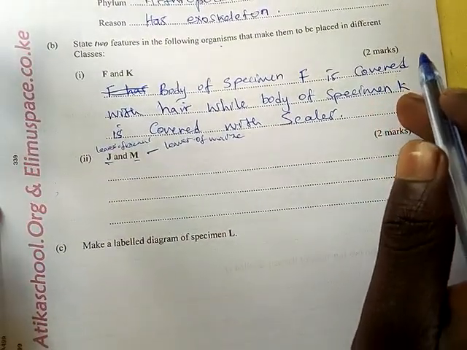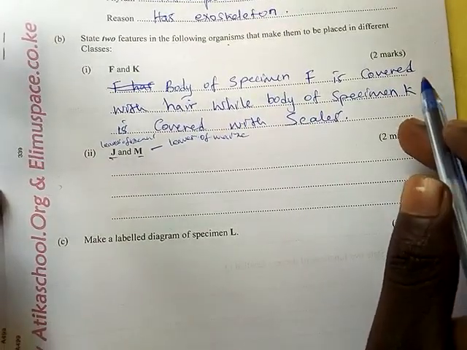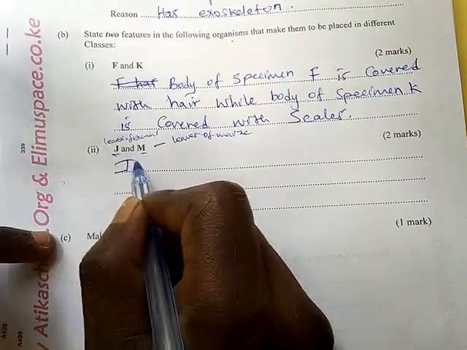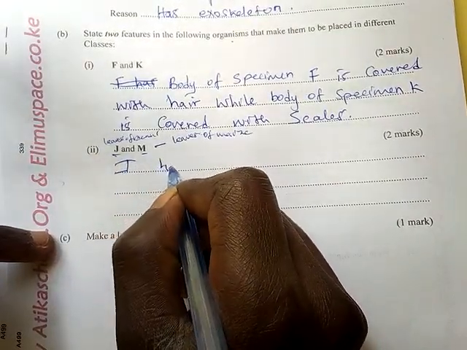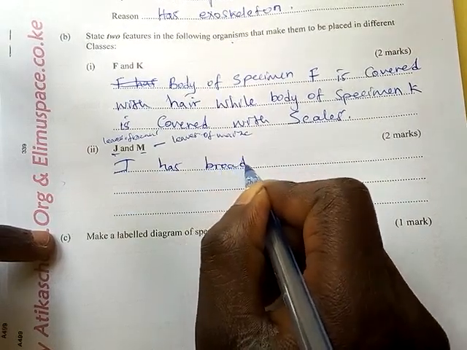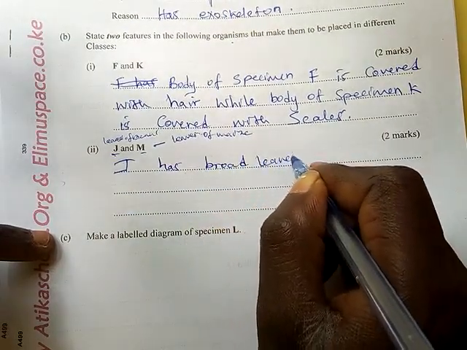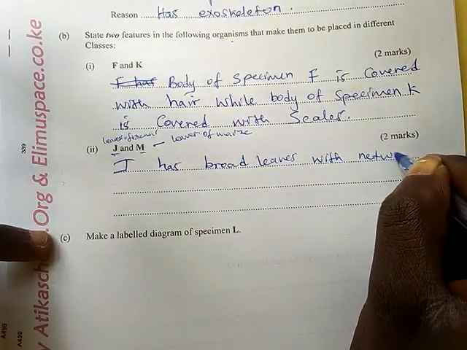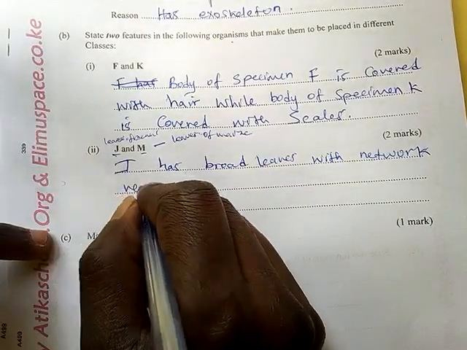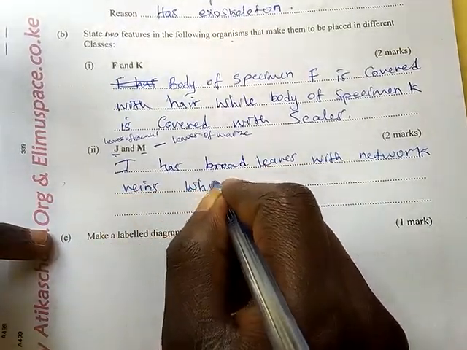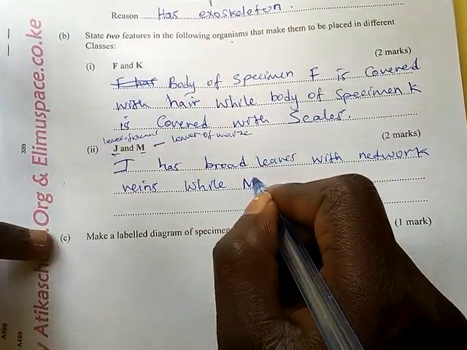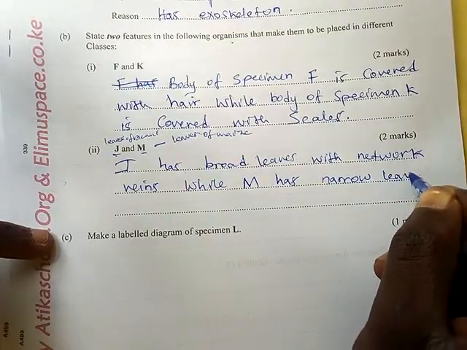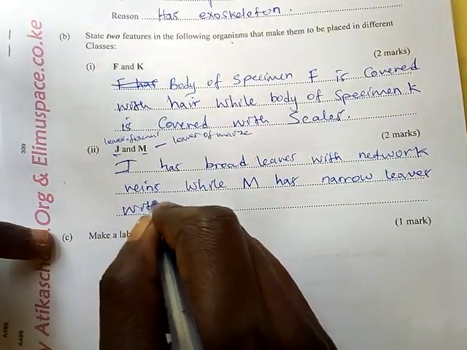The characteristics that make them to be classified in their classes: J has broad leaves with network veins, while M has narrow leaves with parallel veins.